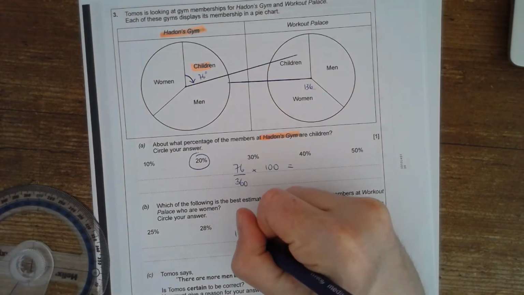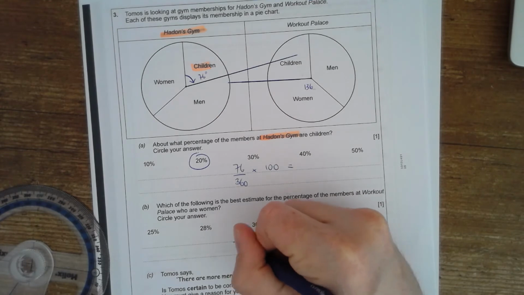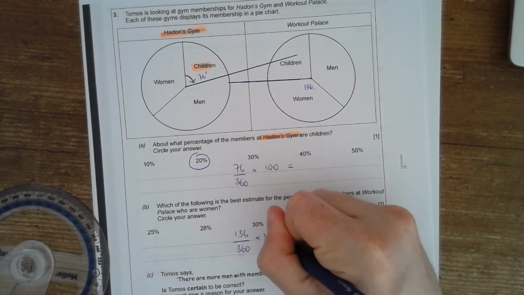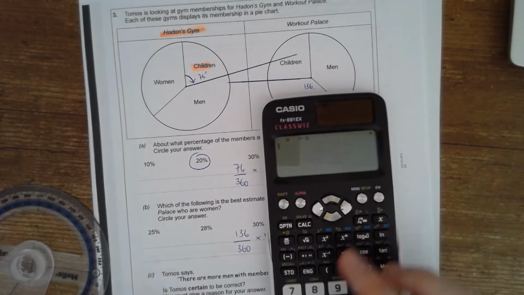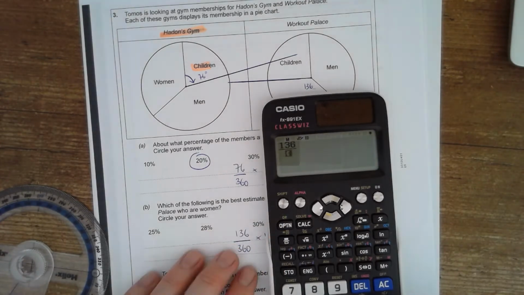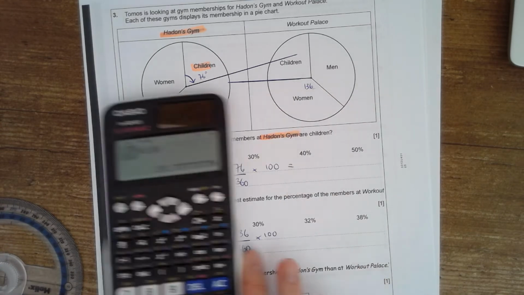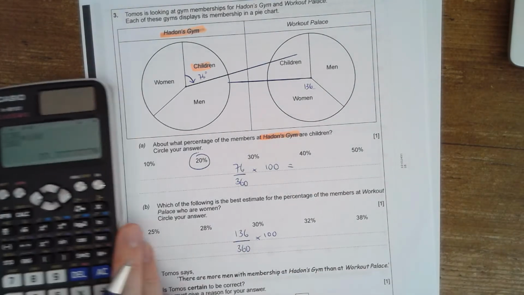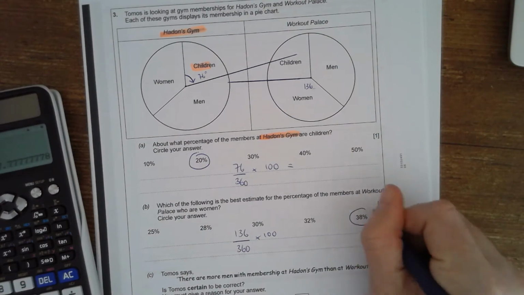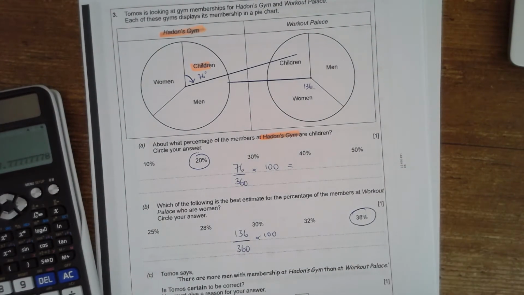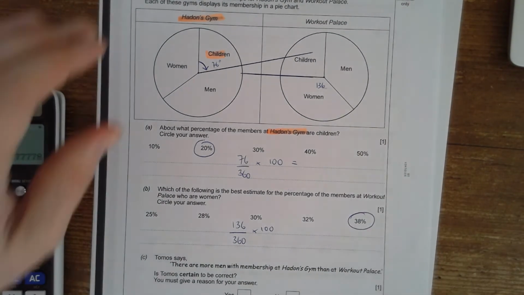So that would be 136 degrees out of 360 times by 100. So 136 out of 360 times by 100 comes to 37.7 recurring by the looks of it. So which one is that closest to? 38%. Okay. Then says part C.